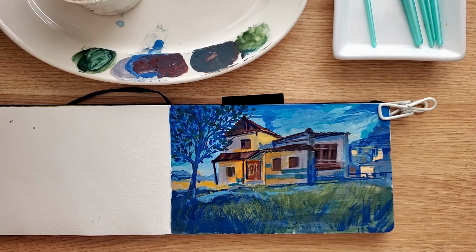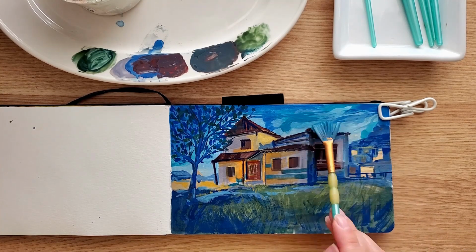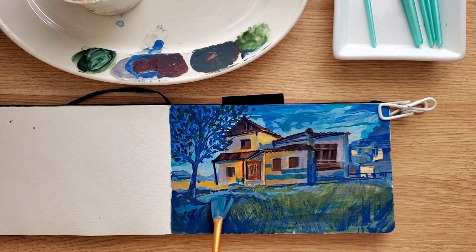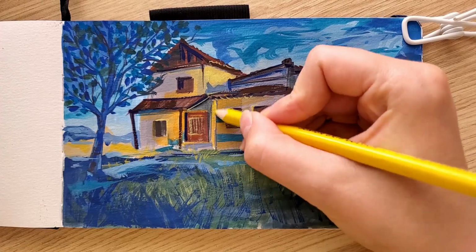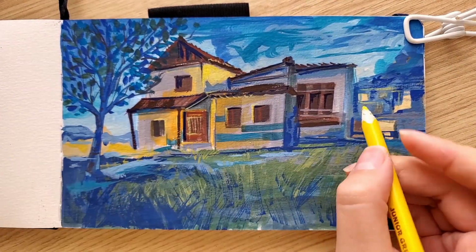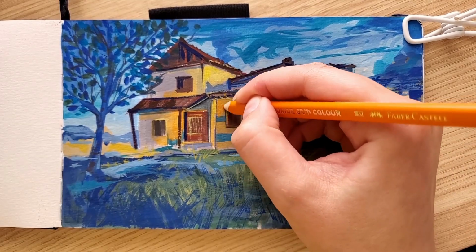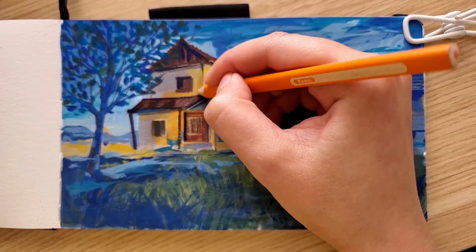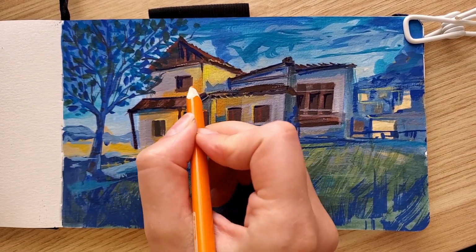I'm adding final touches and I'm ready to use pencil magic. I love finishing my gouache paintings with colored pencils. It is fun to play with colored pencils, but be careful and don't overdo it. Too much pencil will just ruin your painting. Pencils don't cover mistakes, so if you want to fix something, just use one more layer of gouache.